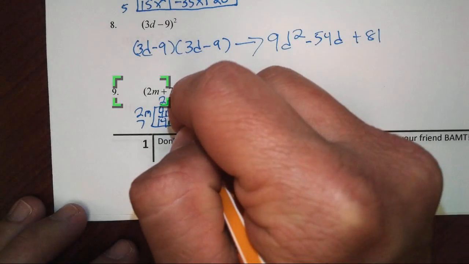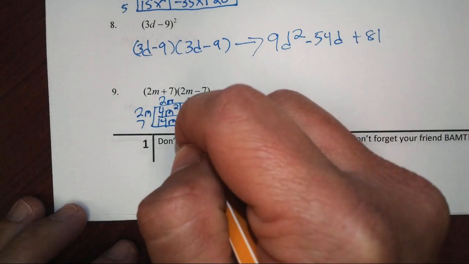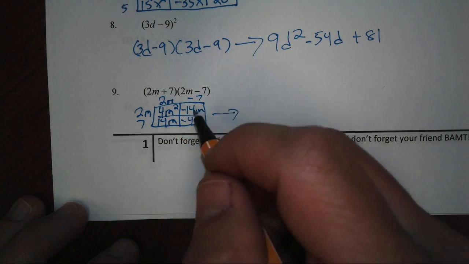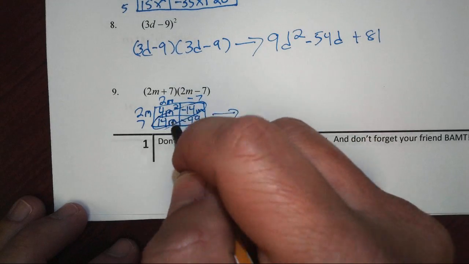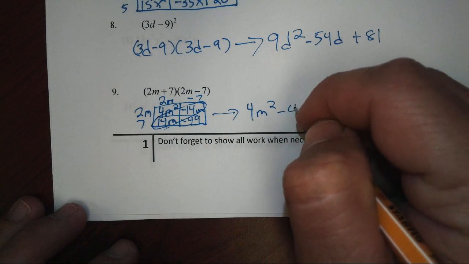2m, negative 7, negative 14m, 7 negative 7, negative 49. So now we combine like terms. 14m and negative 14m cancel out each other because they're opposites. So you're left with 4m squared minus 49.